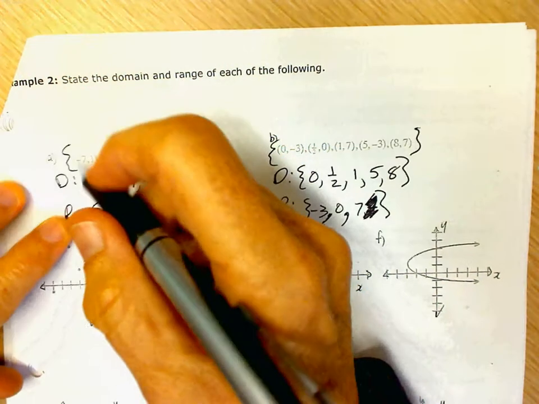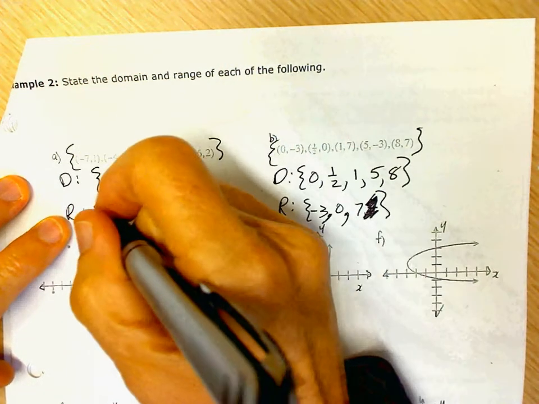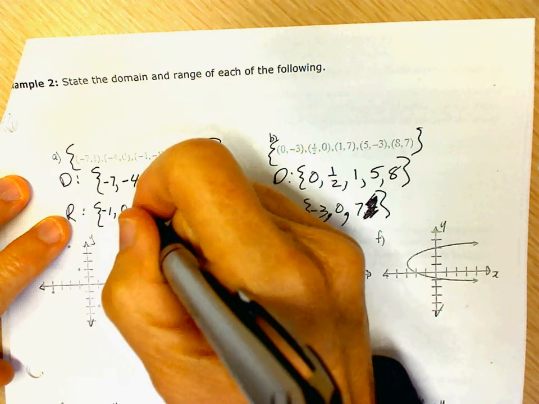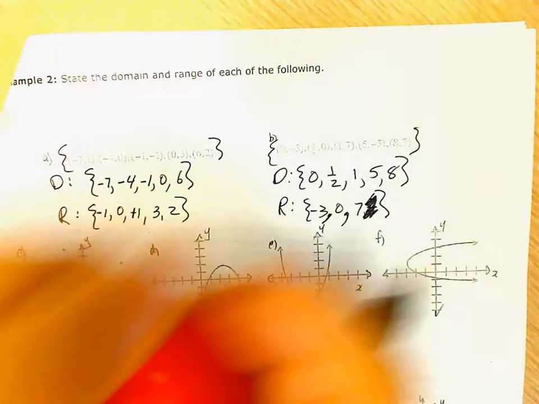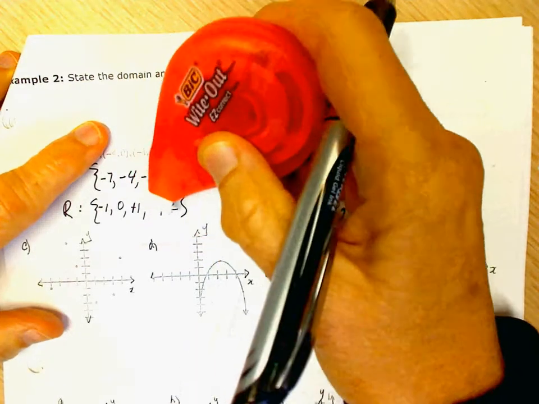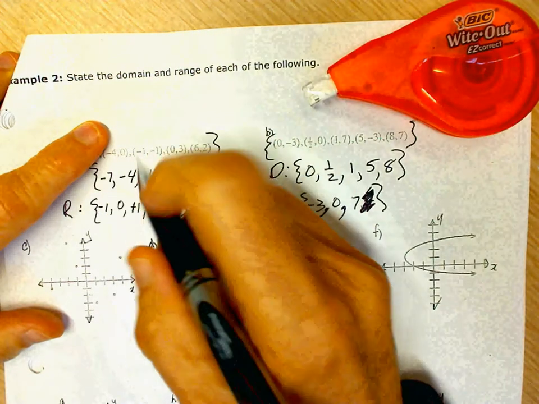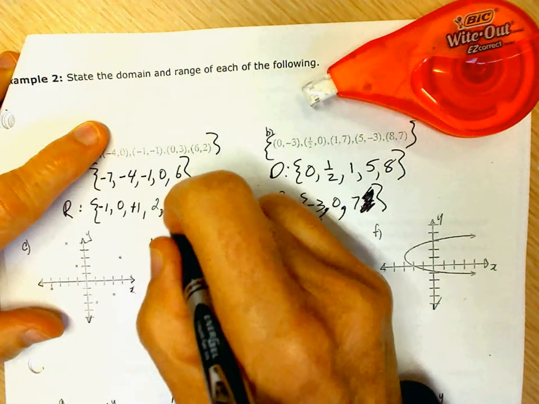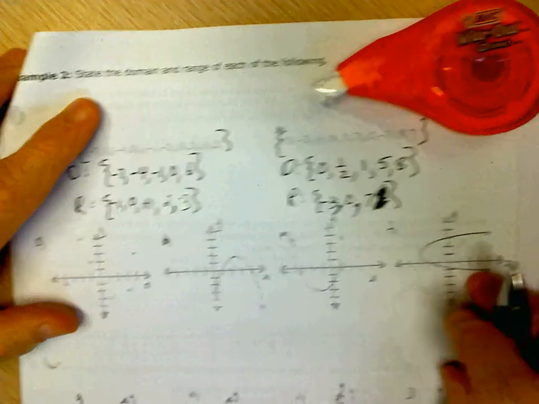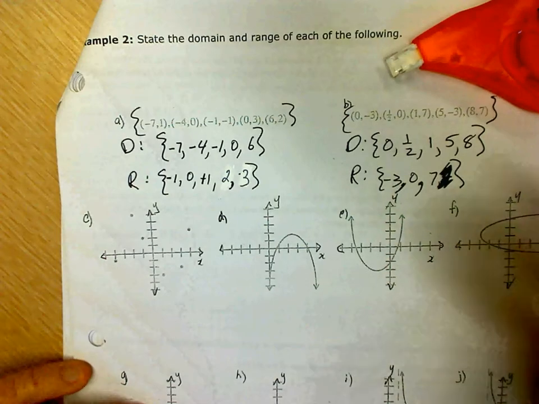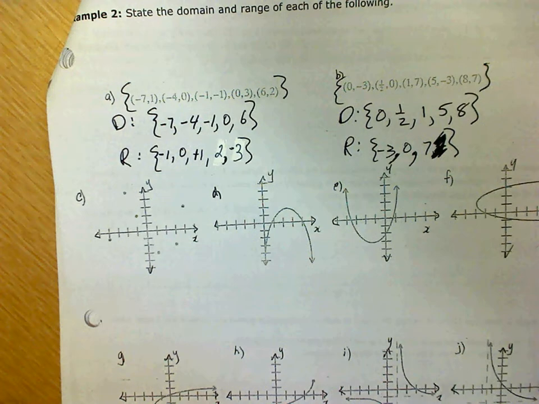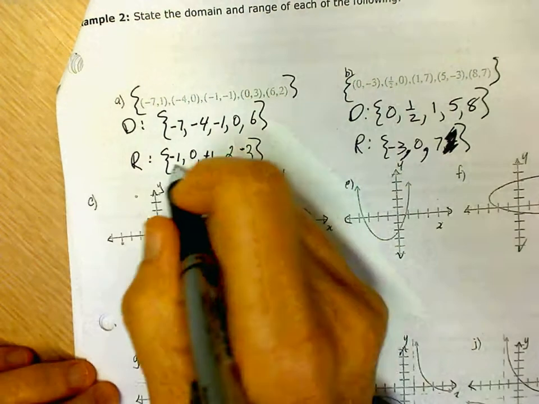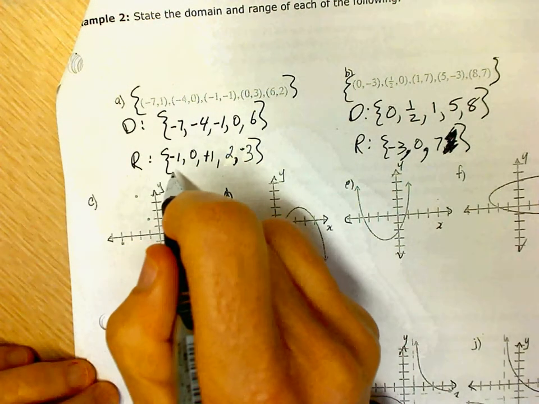If this is -1, we'll make that +1, and that a 2 and a 3. You want it in order? That helps the marker. A happy marker is an easy marker. Better? That makes my marking much easier. But we just put it in order from the lowest value in the range to the highest value.